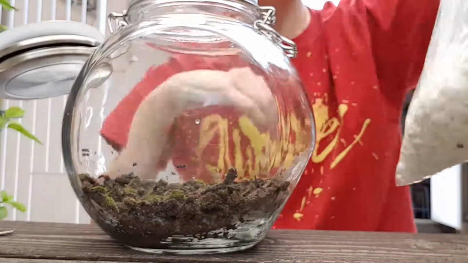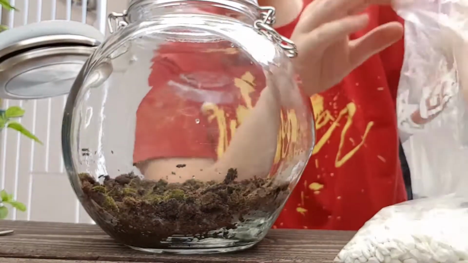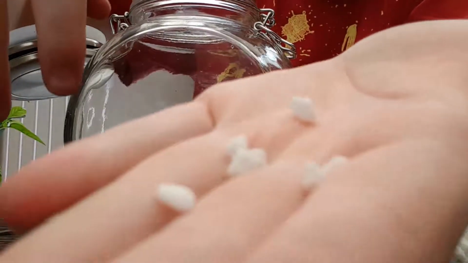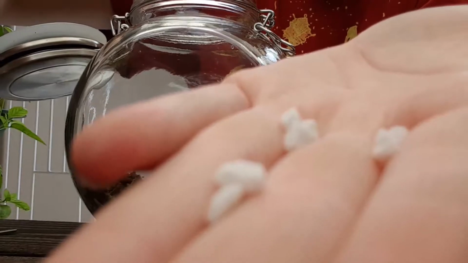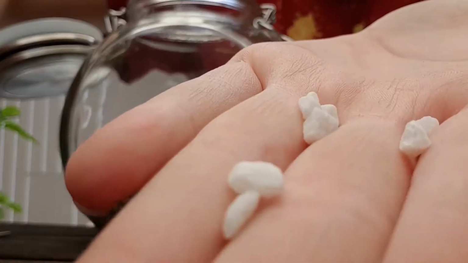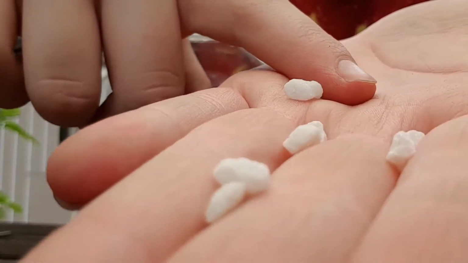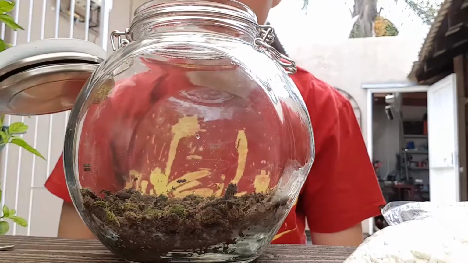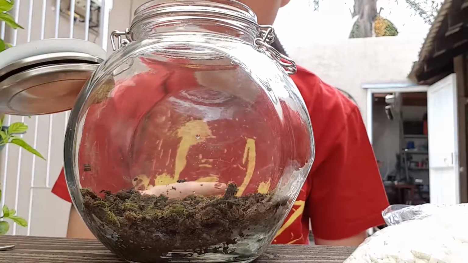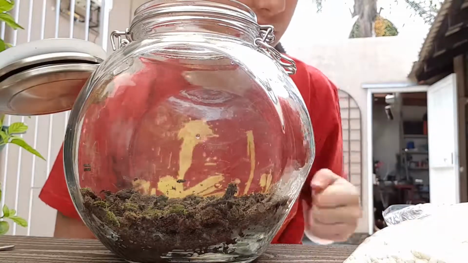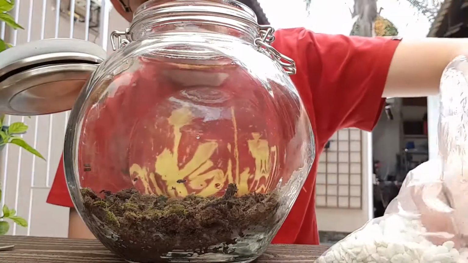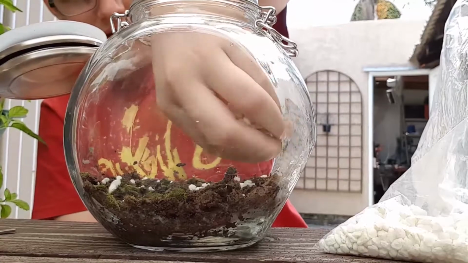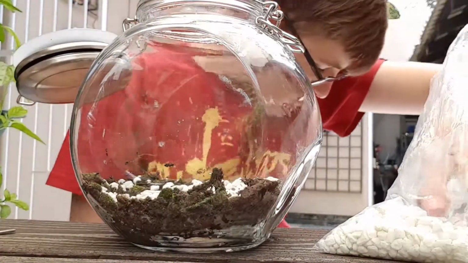Let it spin, let it spin, let it spin. Okay. Now. Look at that. Tiny little rocks. Okay. Awesome. Now, the layer above this dirt shall be filled with rocks. Doesn't take a genius to figure that out, does it? Now, we need to spread this evenly. Oh, it's fine.